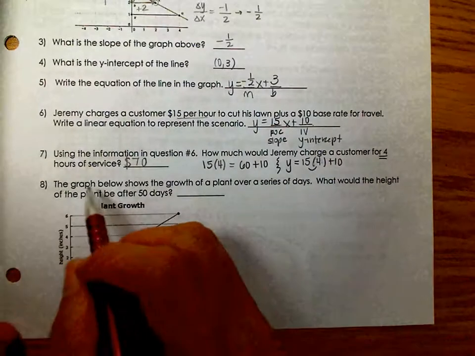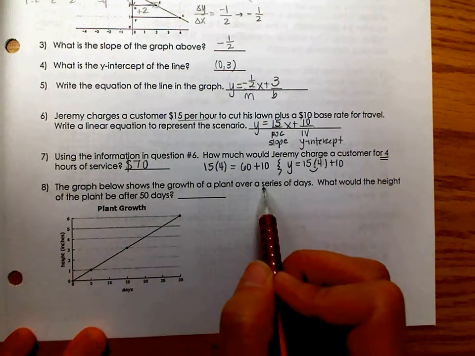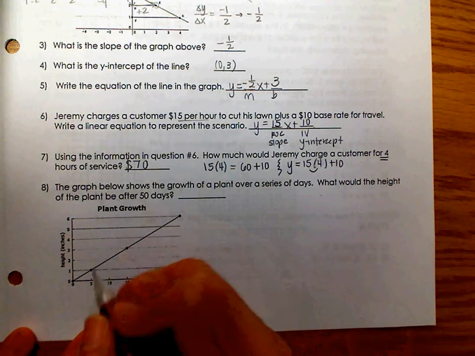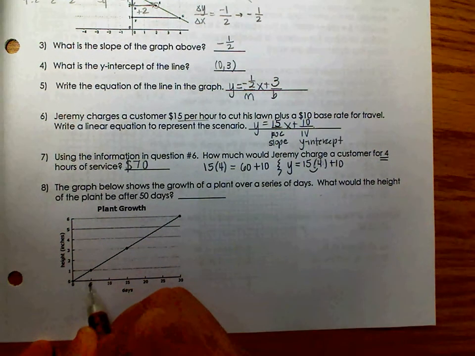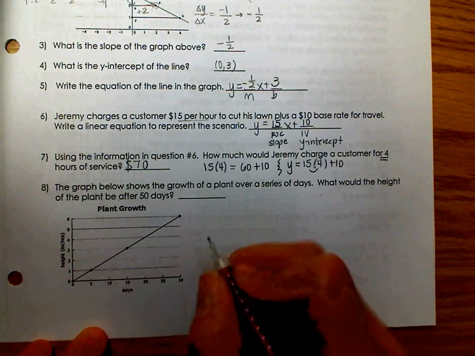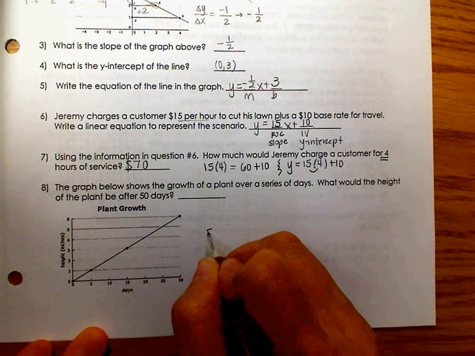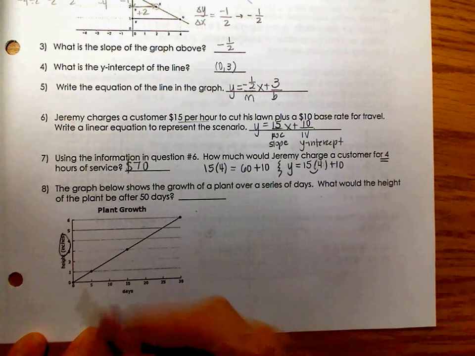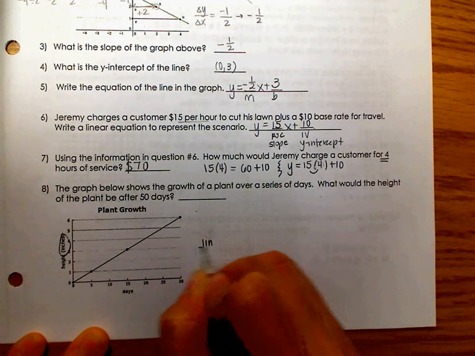Number 8. The graph below shows the growth of a plant over a series of days. What would the height of the plant be after 50 days? So it looks like from the graph, the plant grows 1 inch every 5 days.